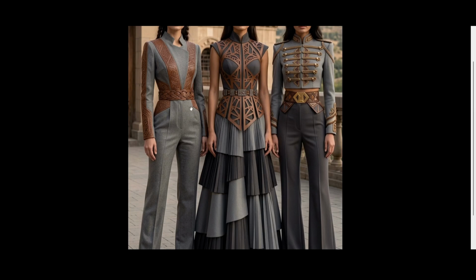Now, this first look is an asymmetrical tailored jumpsuit with a high mandarin collar. And what makes it asymmetrical is this crossover panel going on here. Because if you check out the rest of the garment, there is symmetry everywhere, but this part here is quite different. And this crossover panel buttons across the chest in this area here. Okay.